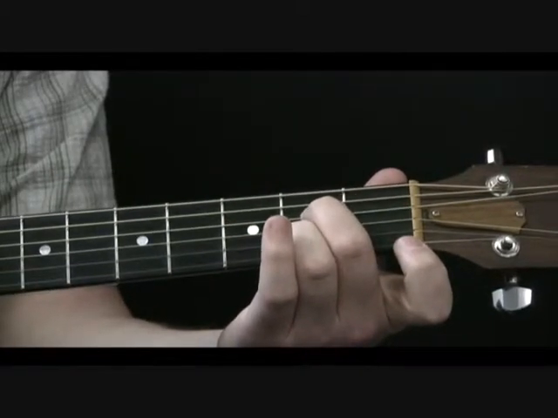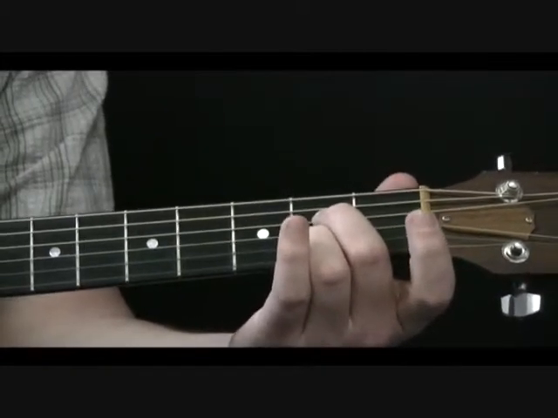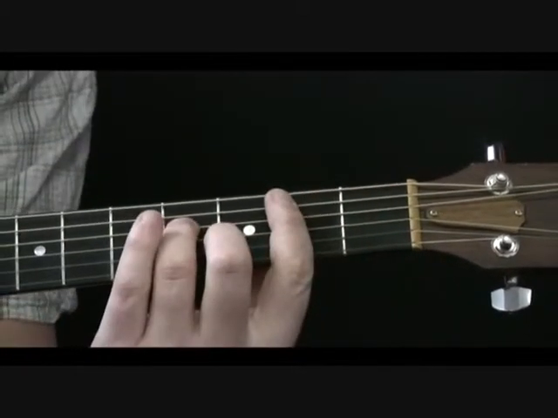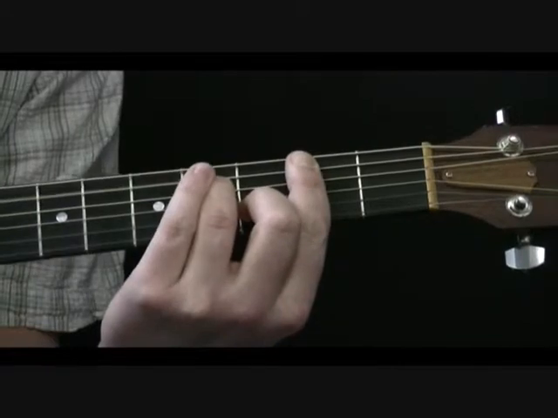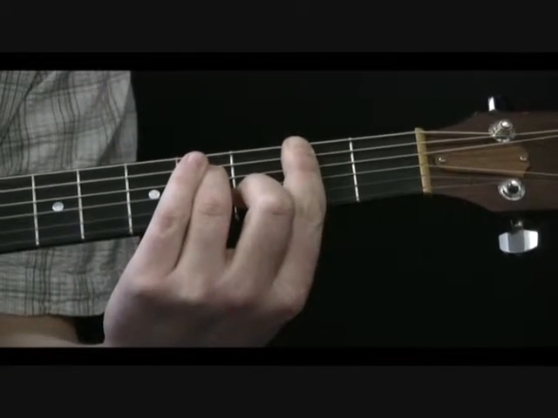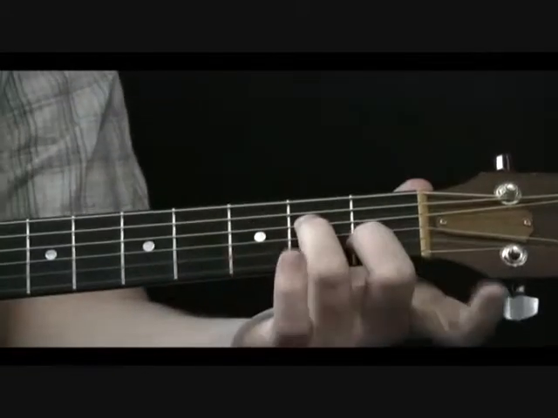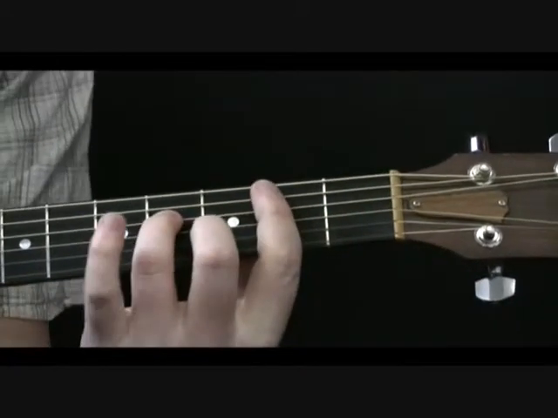For our 6th chord, we're going to build that off of the B note, and that's back to a minor 7 chord. So that's going to be a B minor 7. That's a movable A minor 7 shape at the 2nd fret.